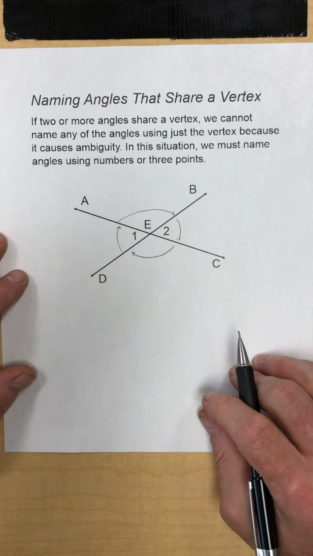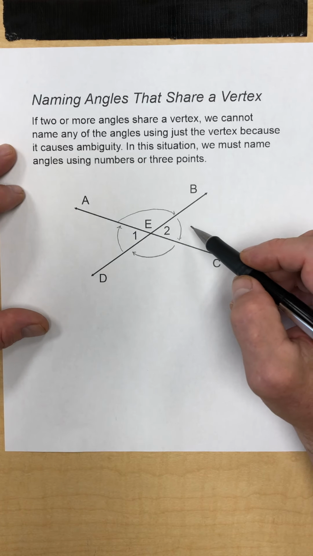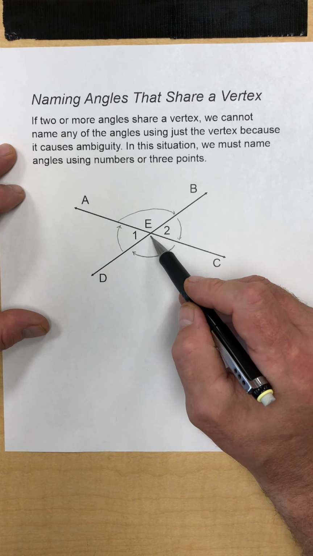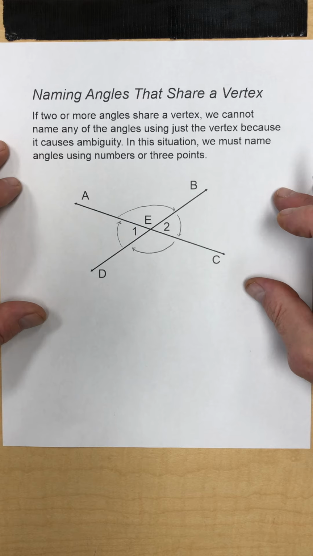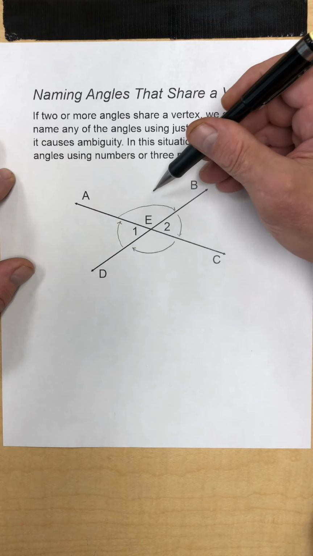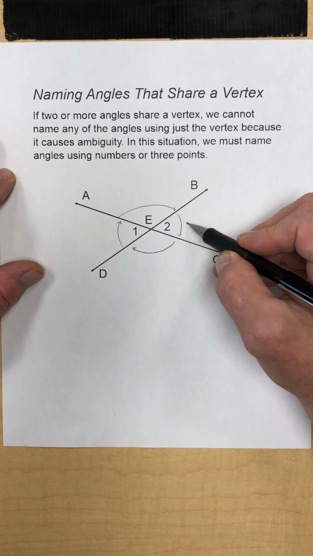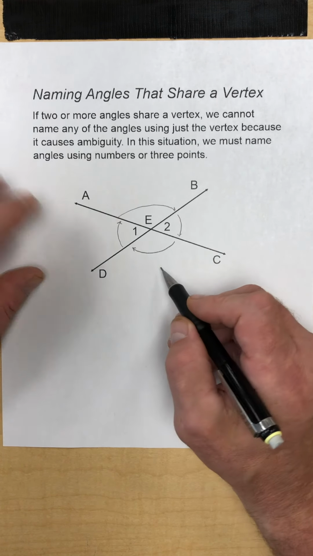And if you say, okay, angle E, well, which angle are you talking about? In this situation where you have more than one angle sharing the same vertex, you can't name it just by using the vertex. If I say I'm talking about this one, it's angle E, somebody could say, well, wouldn't that be angle E too?